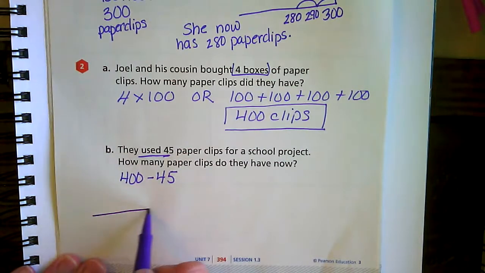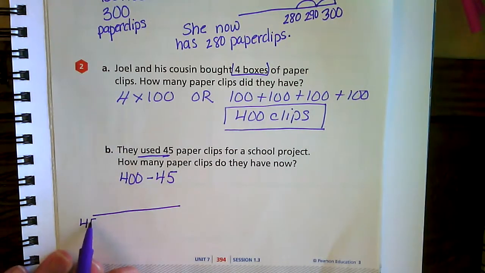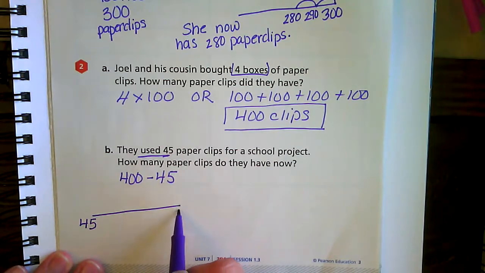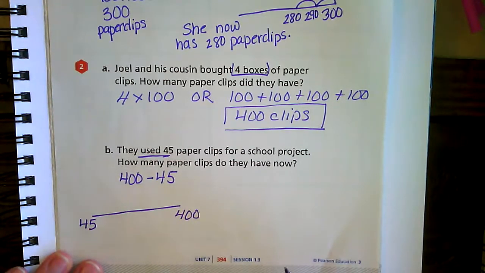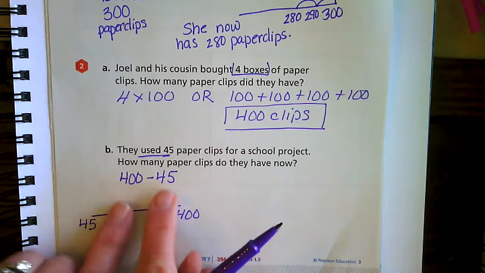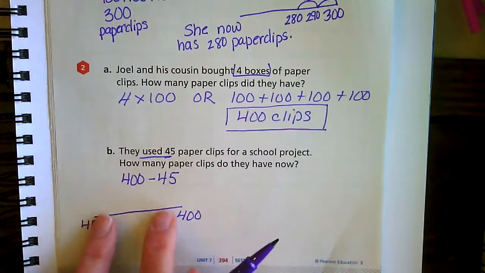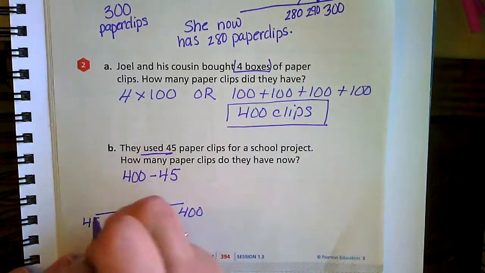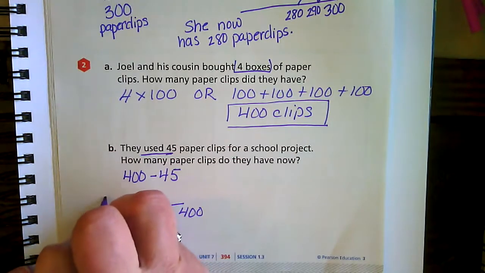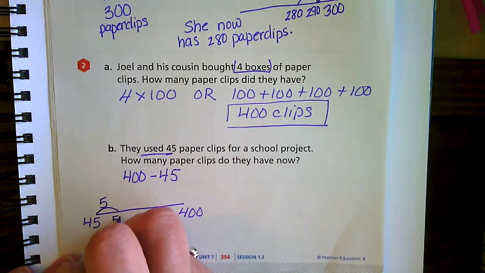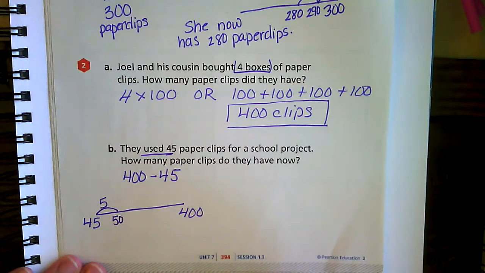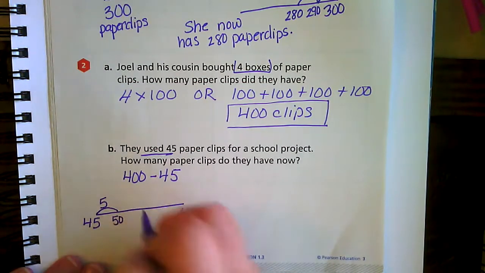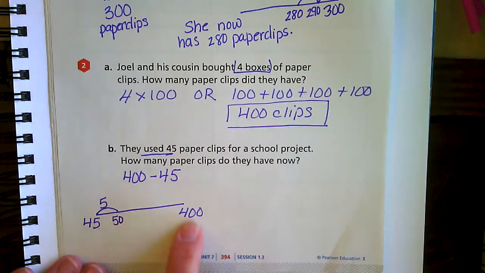We've started with 45 and we've made jumps to 400. Let's see how many jumps we've had. If we're finding the difference between these two, let's find the difference on a number line. We would jump to a friendly number. We would jump 5 to 50. And then you could make jumps of 10, but that would take a long time to get up to 400.